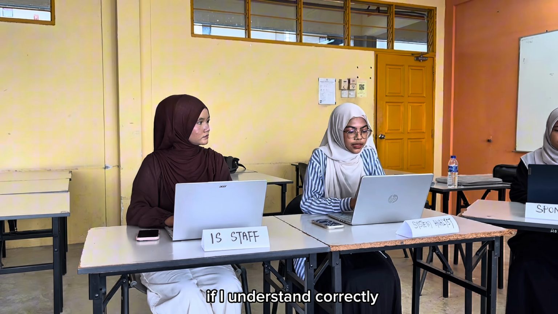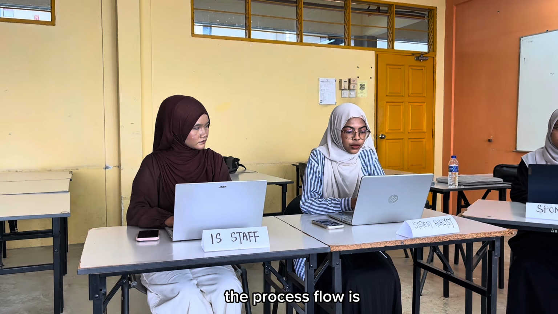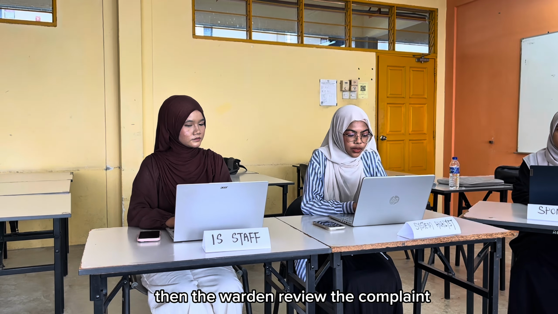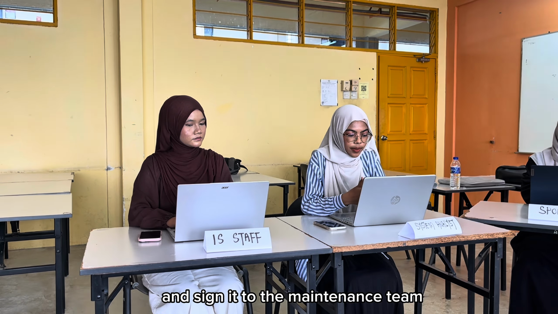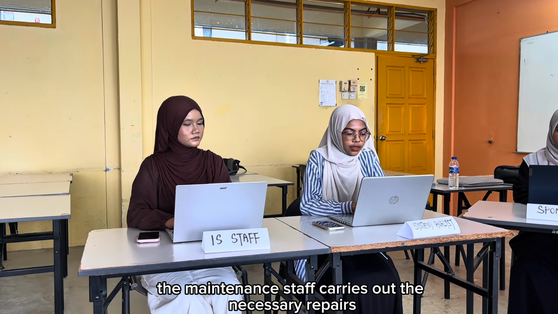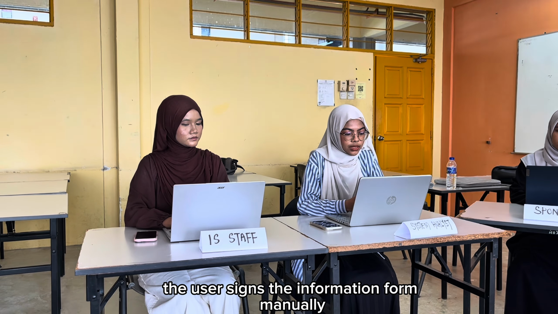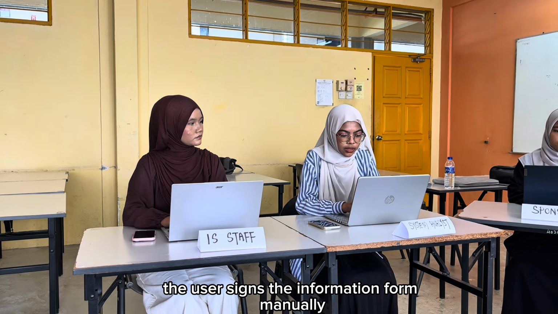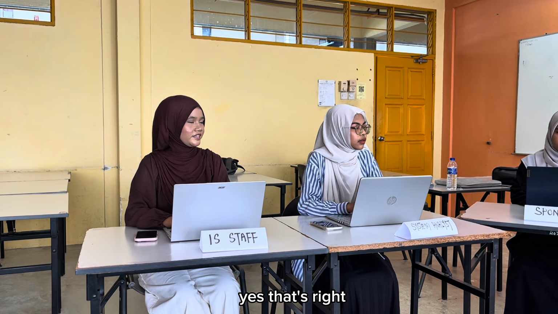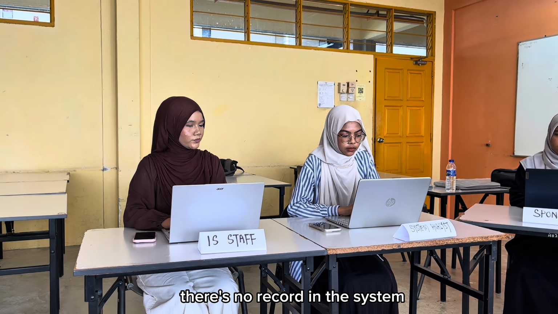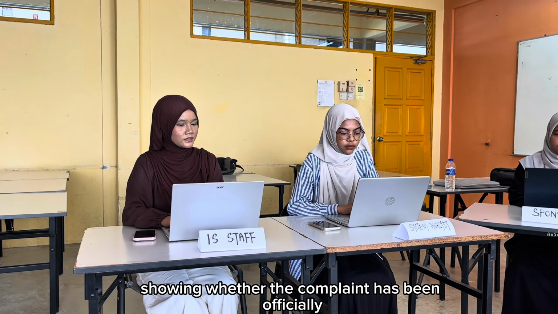So, if I understand correctly, the process flow is students submit the form online through the system, then the warden reviews the complaint and assigns it to the maintenance team. After that, the maintenance staff carries out the necessary repairs, and finally, the user signs the confirmation form manually once the issue has been resolved. Yes, that's right. And because the last part is manual, there's no record in the system showing whether the complaint has been officially completed.